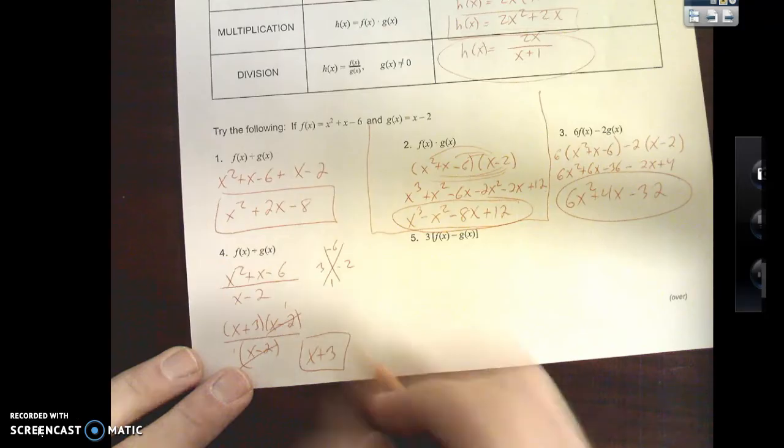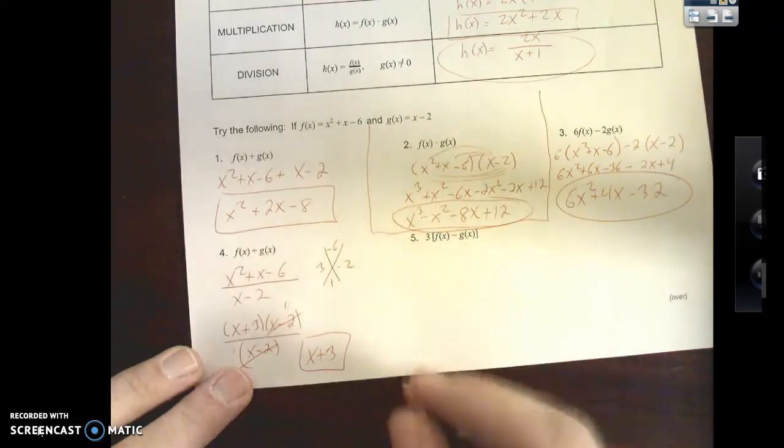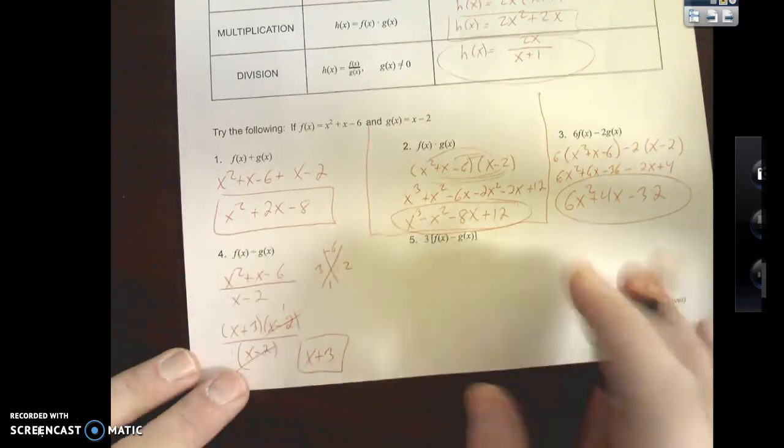This is important. This is where we're heading. This is where we're going. So make sure you get comfortable with this, okay?